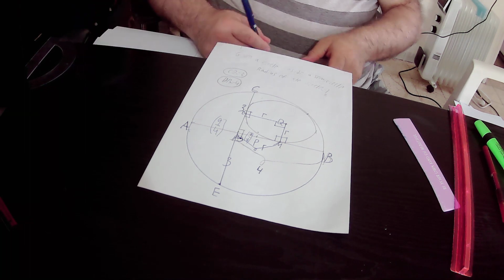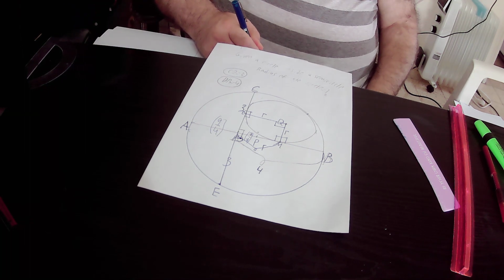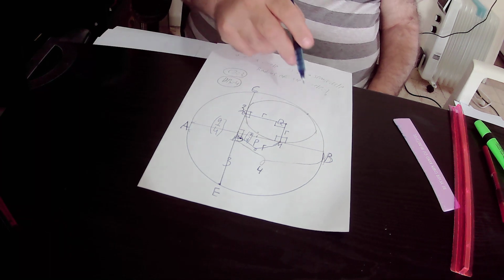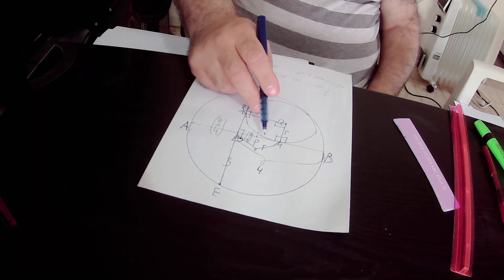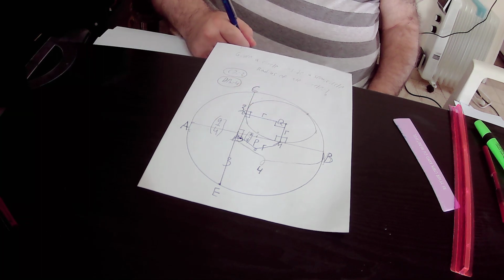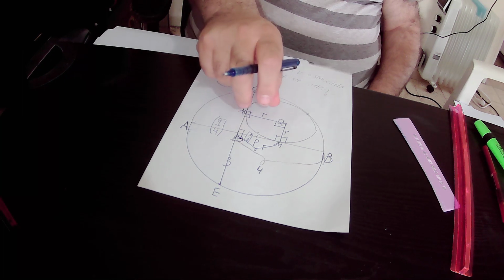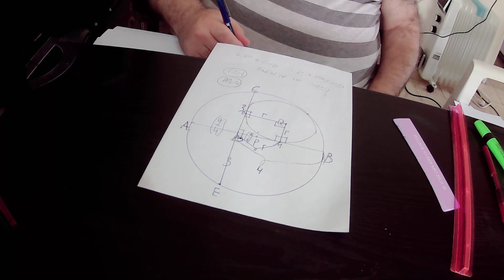So PM equals DM, and DM equals small r, according to what we just found out. We'll substitute DM by small r, minus DP. We already found out that DP equals 7/8.